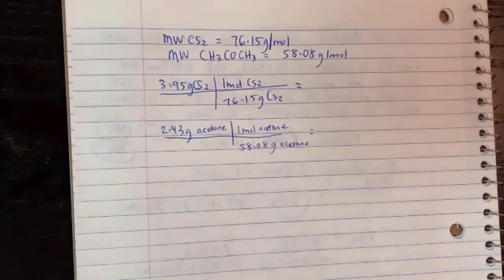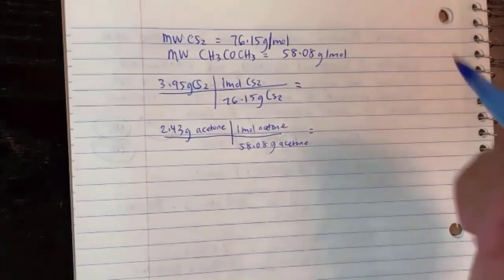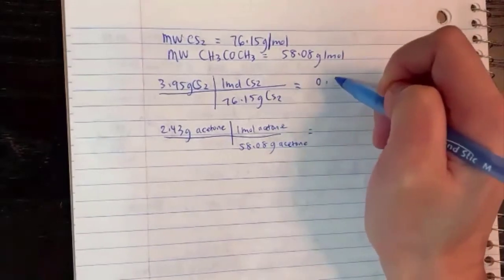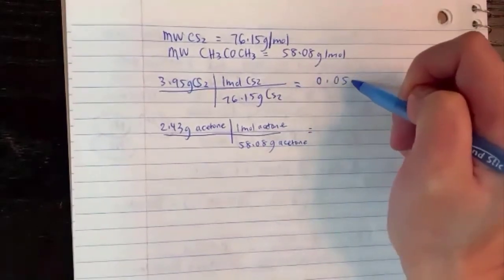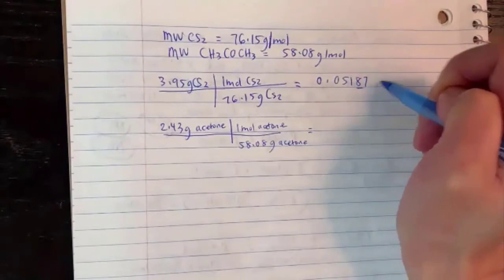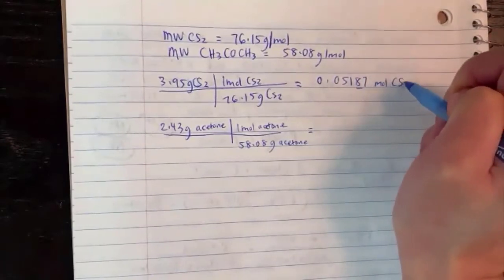All right, so looks like you're both small numbers, but you have more CS2 than you have acetone. I'll write it out. 0.05187 moles of CS2.